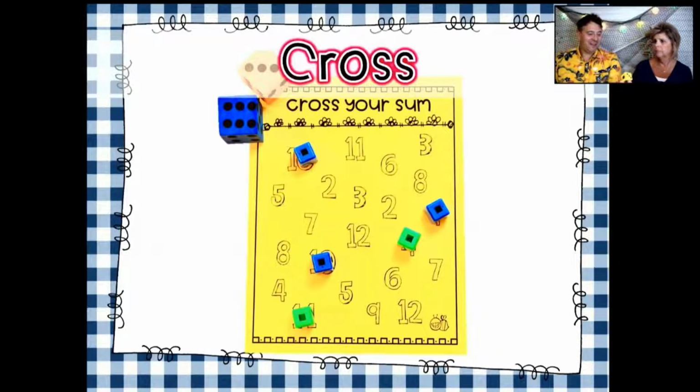The good thing about this is, the kids love the bigger dice anyway, and you can get a set for your class for super cheap. They're quiet when you drop them on the table. So you guys didn't even hear that. Okay, so do you want to explain this game?